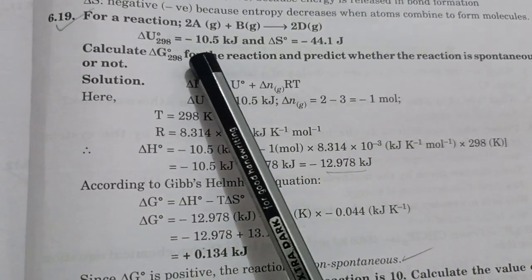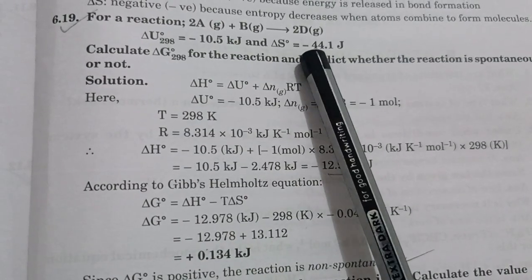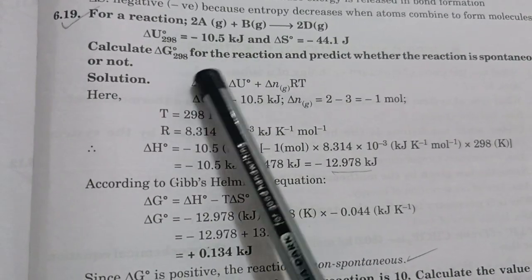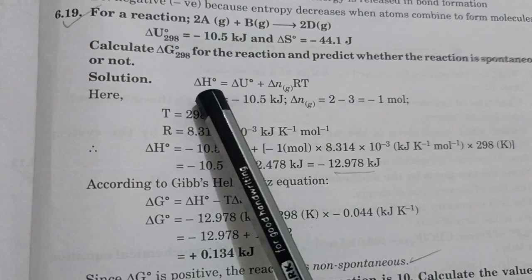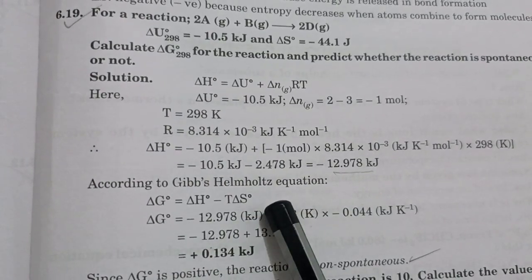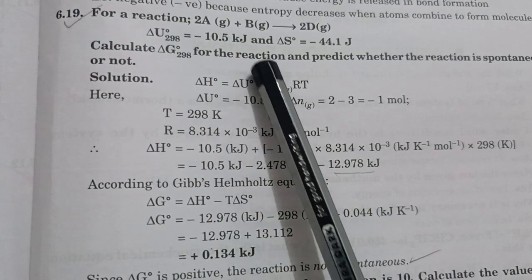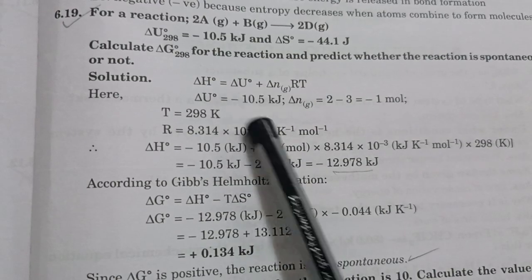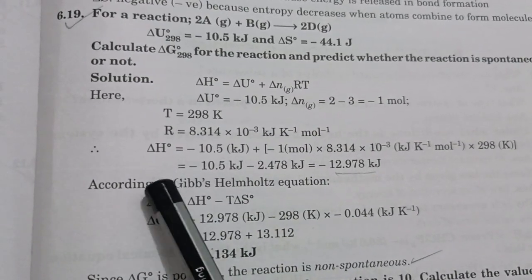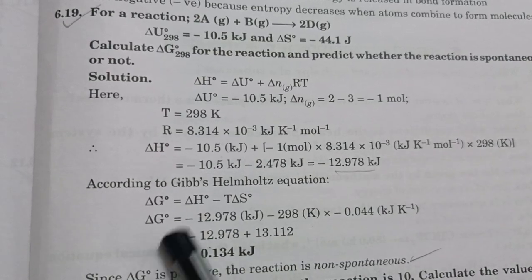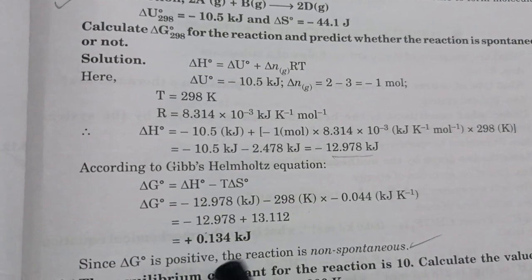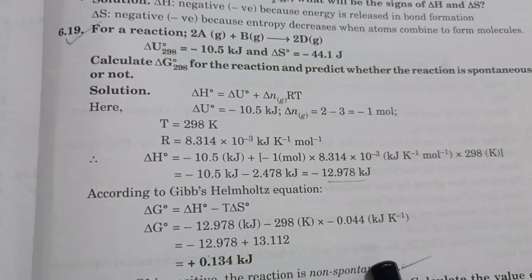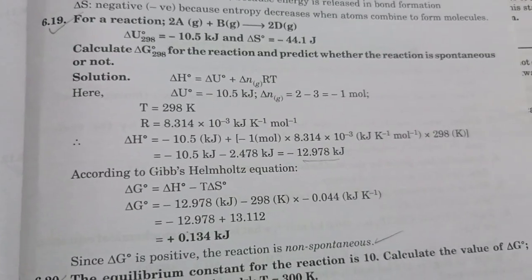If internal energy and entropy are given, then how will we calculate the Gibbs energy? For Gibbs energy, delta G equals delta H minus T delta S, and delta H equals delta U plus delta Ng RT. By putting the values of delta Ng and delta U, we get delta H, and from delta H we get delta G, and from this we get the direction of the reaction, spontaneous or non-spontaneous. Thank you. I hope it is clear to you.